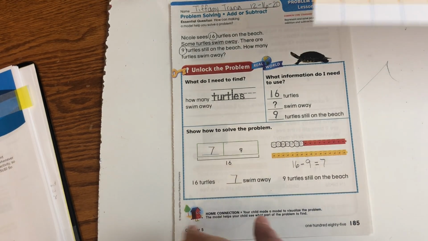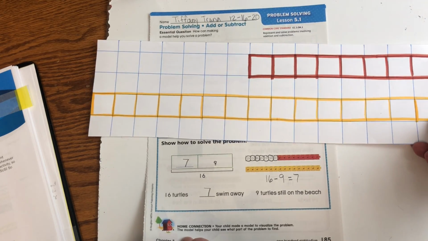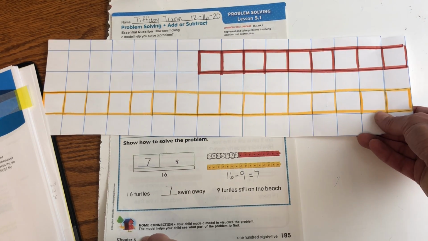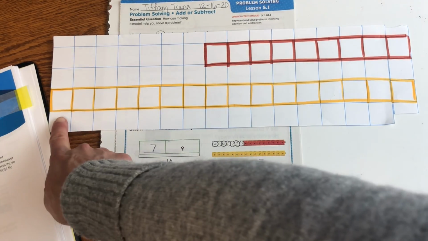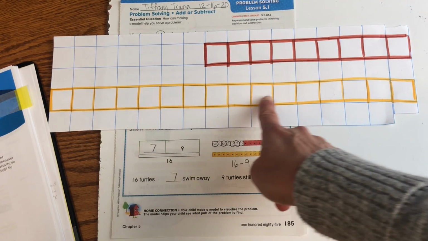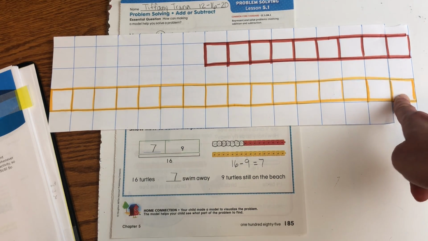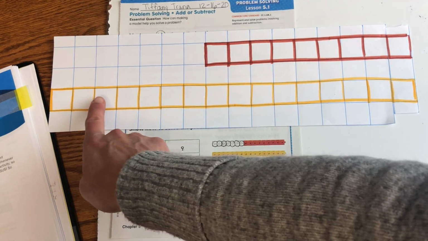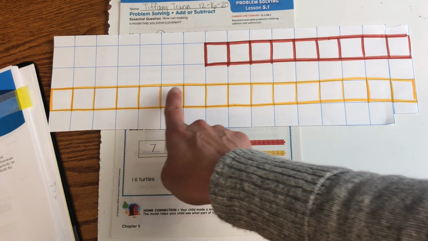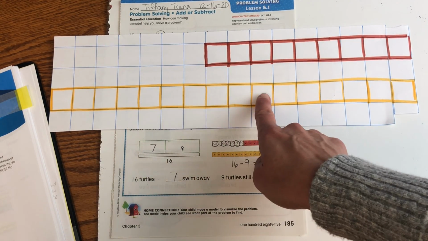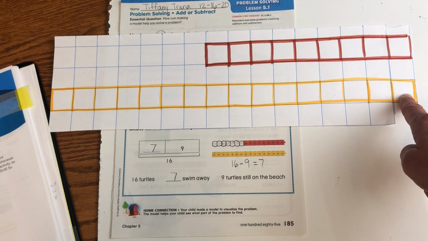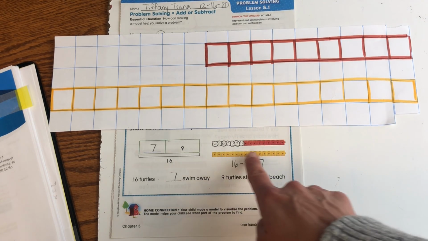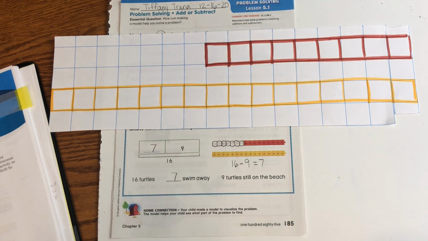I'm going to show you a big example of that same model. Do you notice there are 16 yellow cubes down at the bottom? Let's count them together. 1, 2, 3, 4, 5, 6, 7, 8, 9, 10, 11, 12, 13, 14, 15, 16. That's that big number at the bottom, the whole number 16.